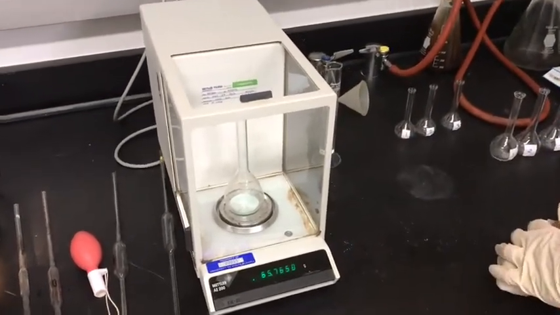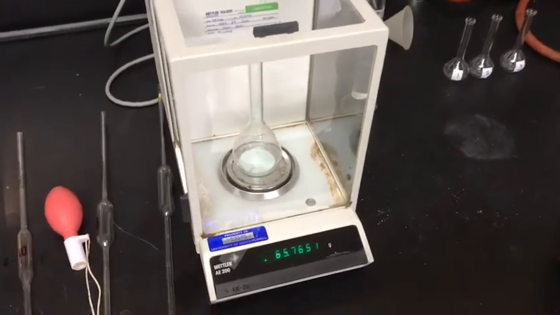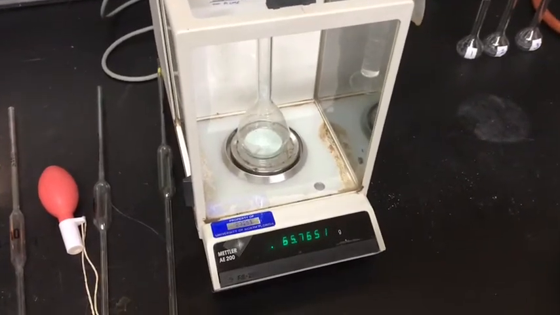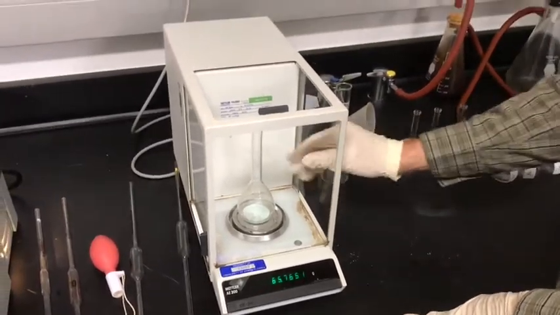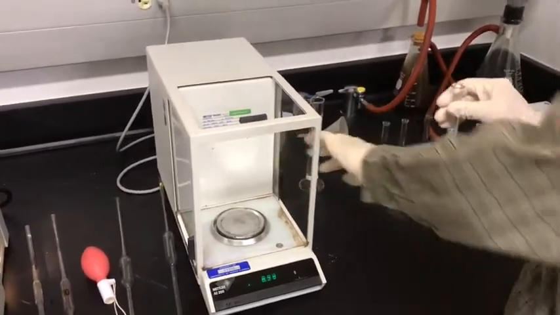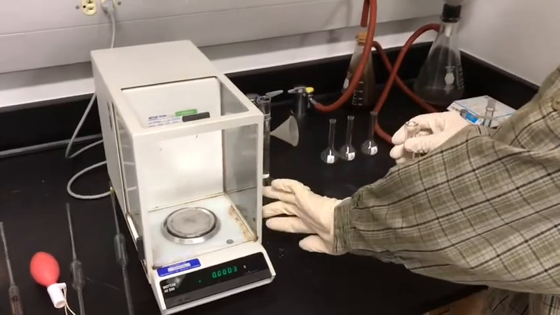And we have a new weight of 65.7651. So you'll subtract the weight of the empty flask from this weight to get the weight of your compound.